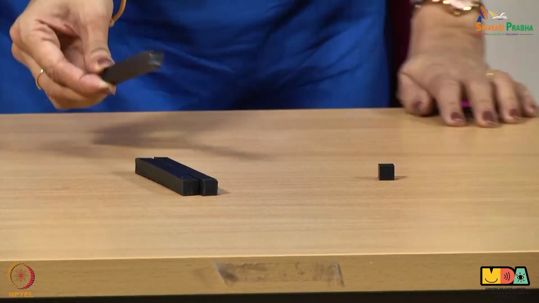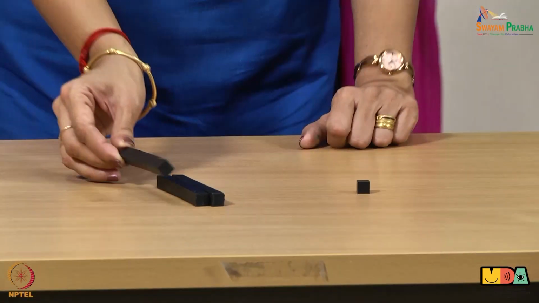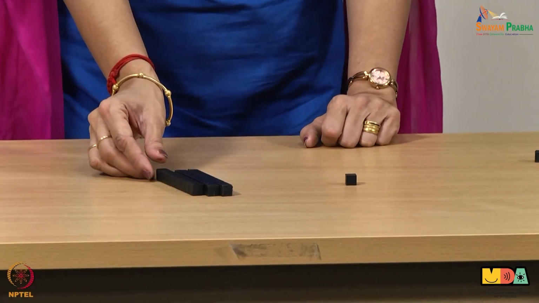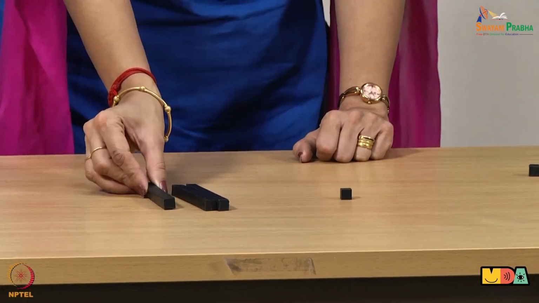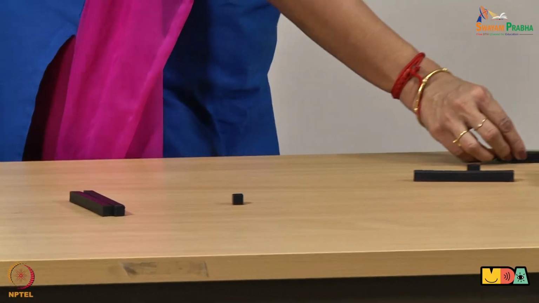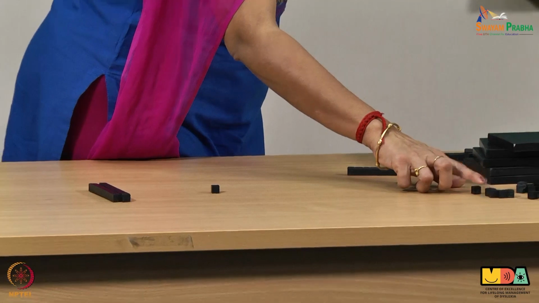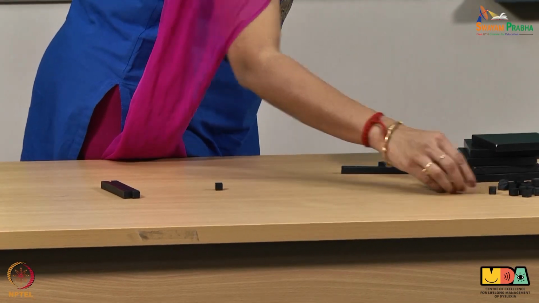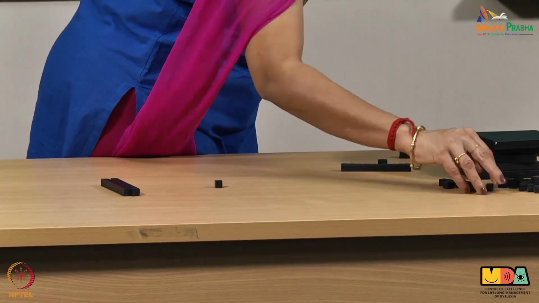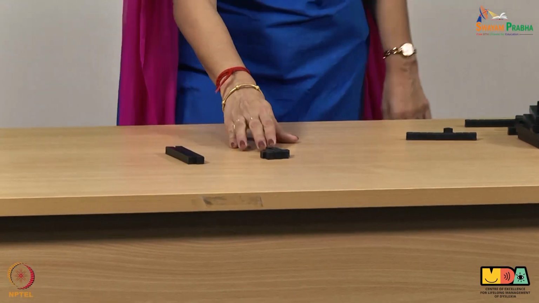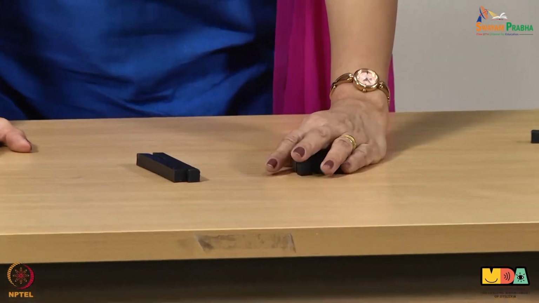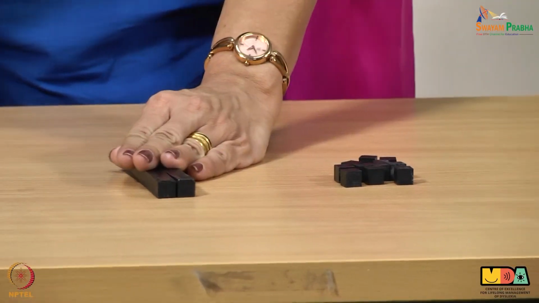Once they borrow, they know very well because they played the exchange game already that they can't take this and put it here, but they have to give it to the bank and the bank will give 10 units. So, they have so many in the units and 2 in the tens column.